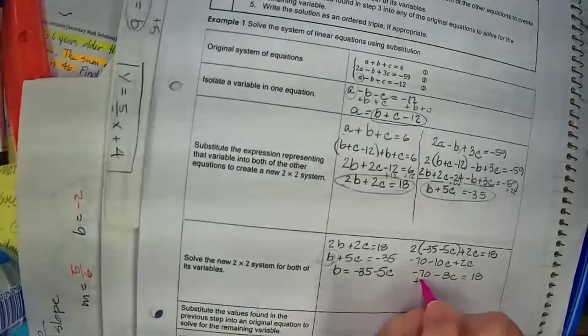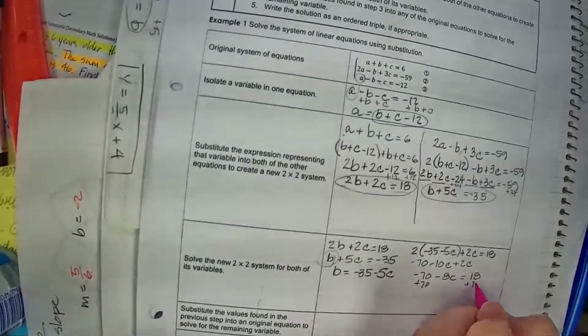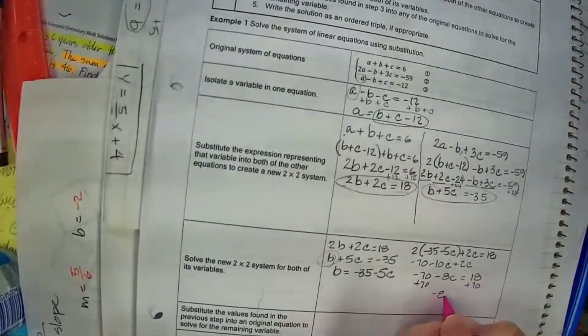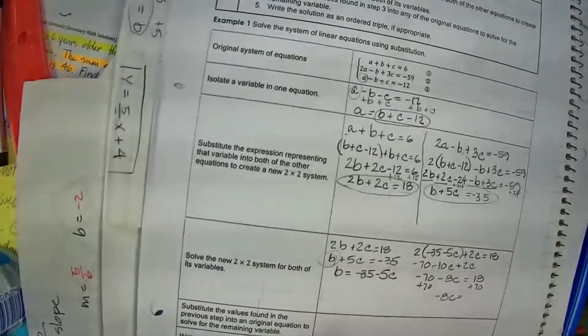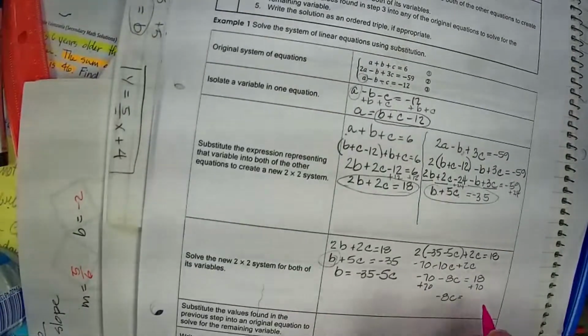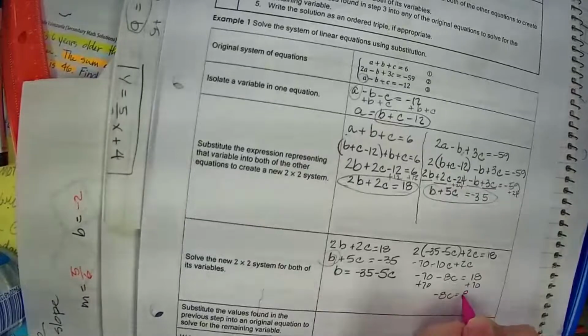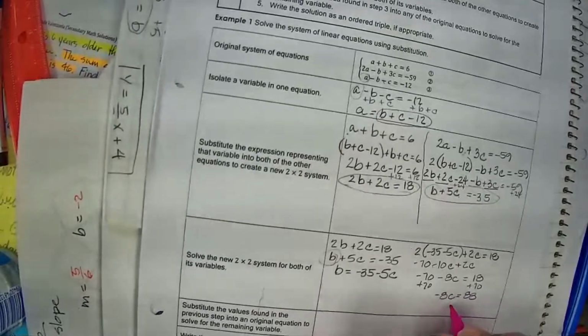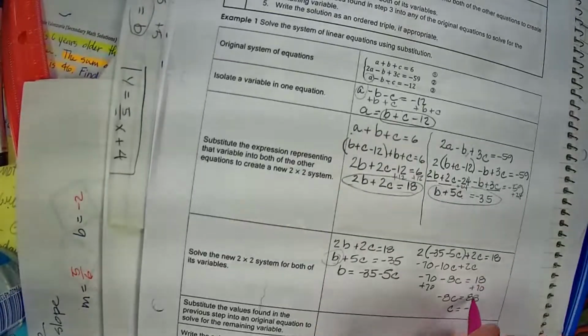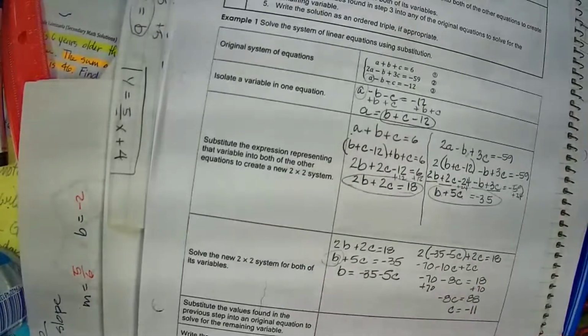So we've got plus 70 and plus 70. So we have negative 8C equals 88. Jamie, it's off by negative 8. Would it be negative 11 or plus 11? Negative, because a positive divided by negative gives us a negative.